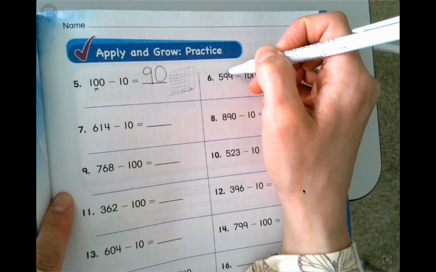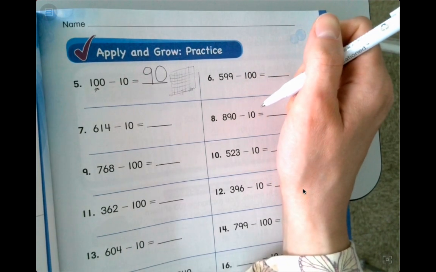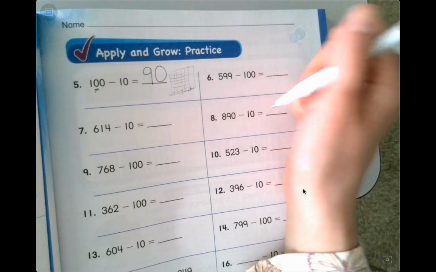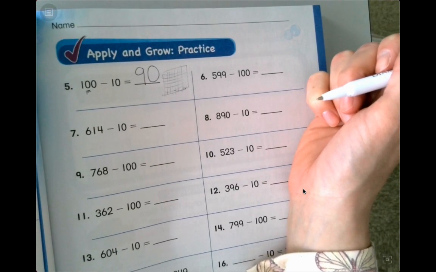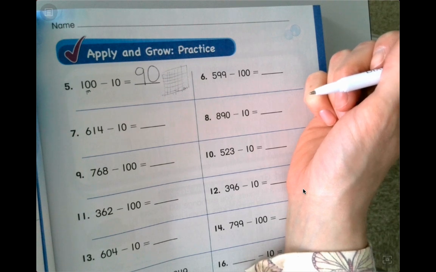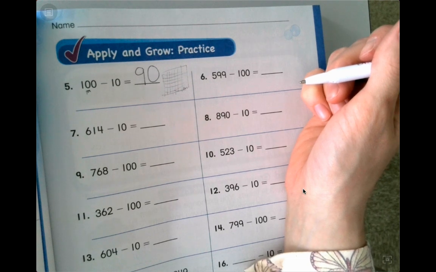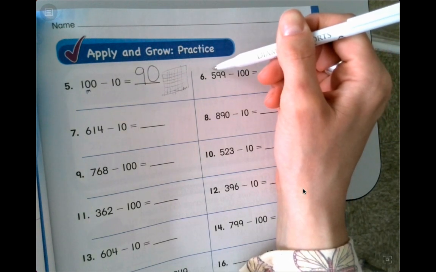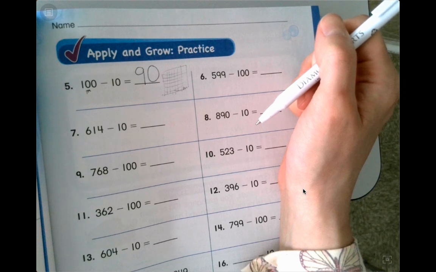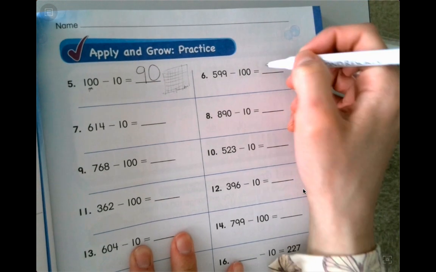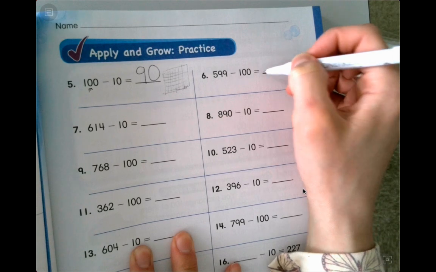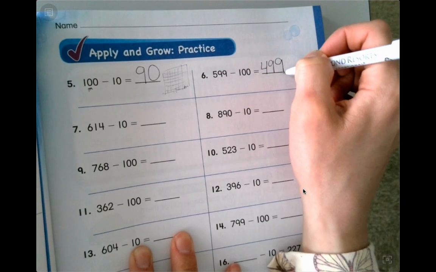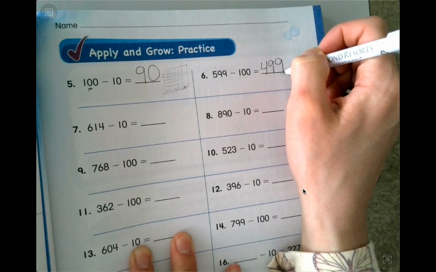Ooh, this one's fun too. How about 599 minus 100? Who wants to tackle that one? Layla, you want to do it? No? Okay. How about Gianna? You do it. Well, look at this, Gianna. It's just saying take 100. So that 100, take one of them away. Yes, 499.